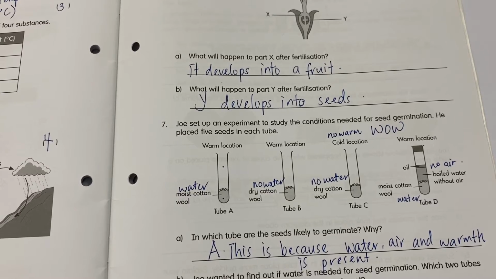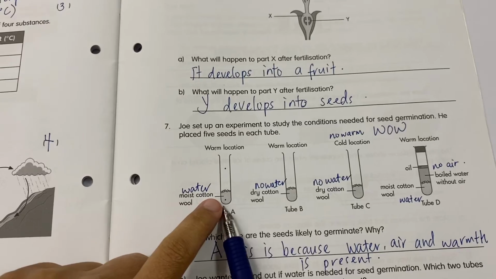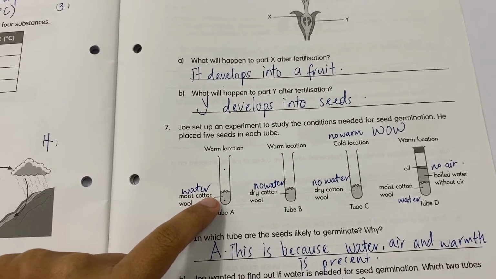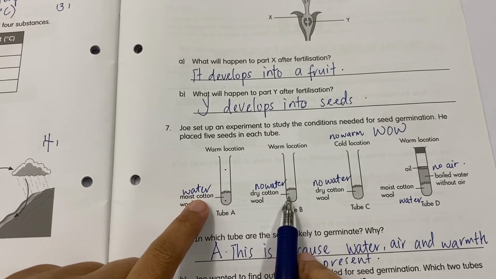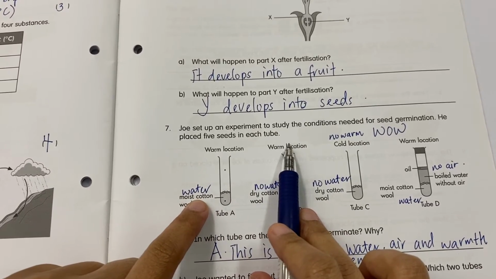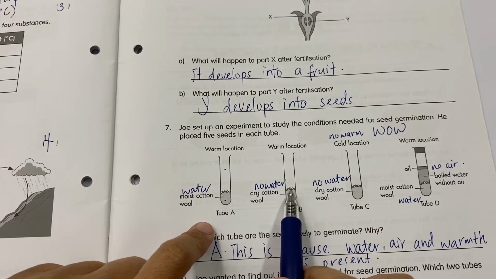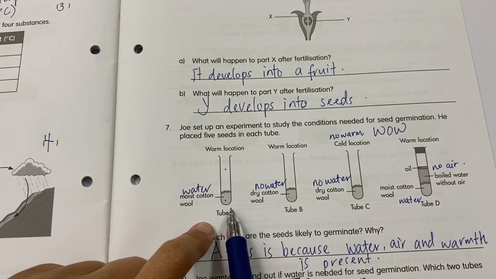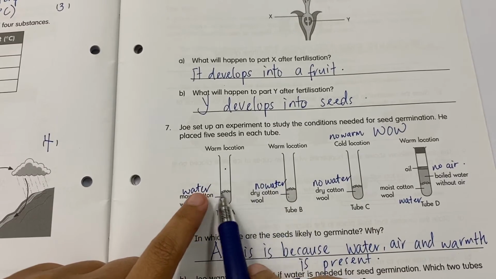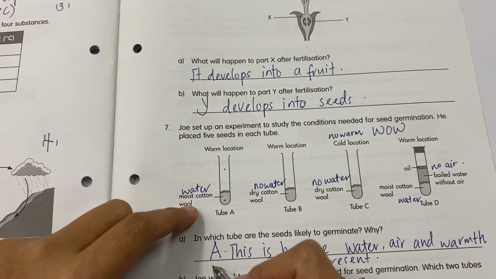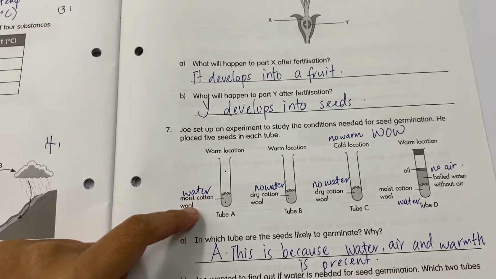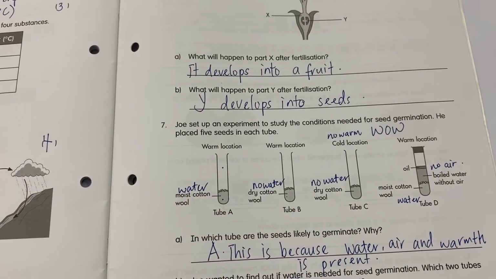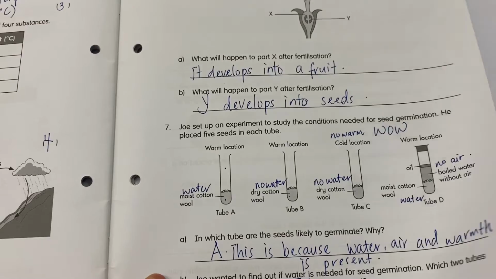All right, Joe wanted to find out if water is needed for seed germination. Which 2 tubes should he choose to conduct a fair experiment? So everything else must be the same. Now he wants to find out about water. So that means water is the only thing that he should change. The location should be the same. The number of seeds should be the same. Except for one with water, one without. So your answer should be A and B. Tube A and tube B. Okay? All right, let's move on to the next part.